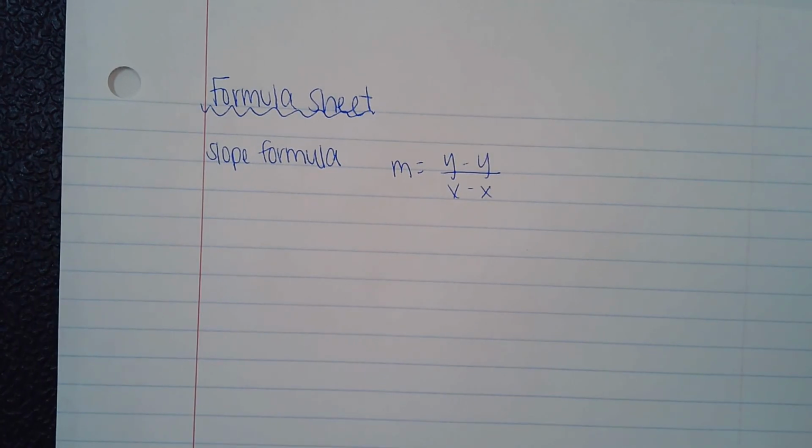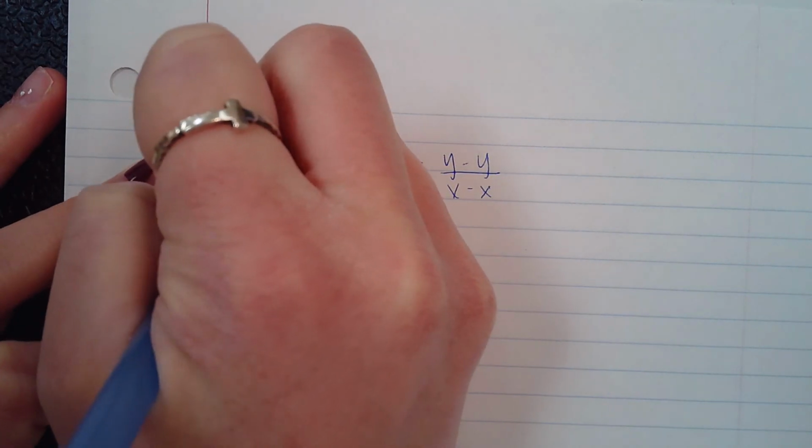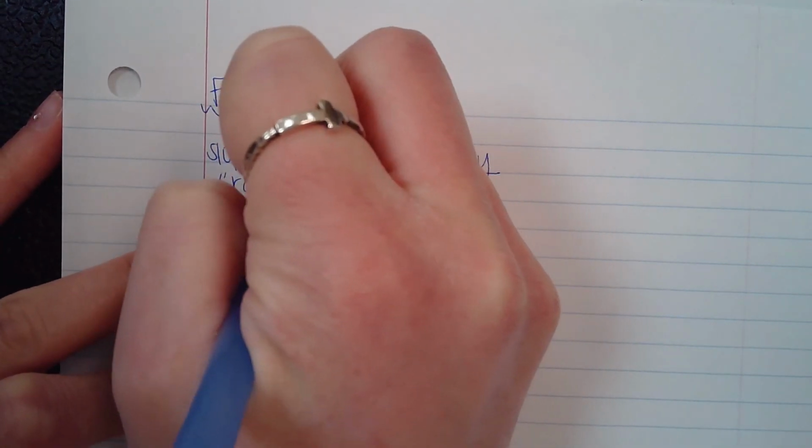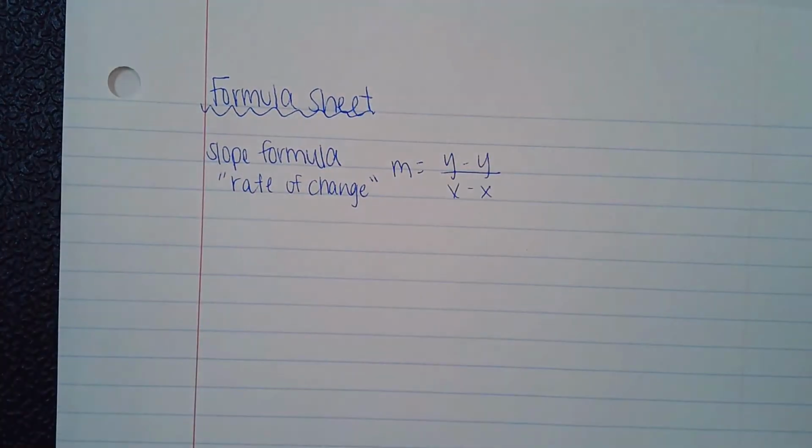So if you're given 2 points, you have to find the slope between them. That's what you would do. You may hear it called rate of change, or they may ask for a rate of change. It means the same thing. So if they gave you a table and said, what's the rate of change from t equals 3 to t equals 5? You would look at that table where t equals 3, where t equals 5, use those ordered pairs, and plug into your formula y minus y over x minus x. Does that make sense?